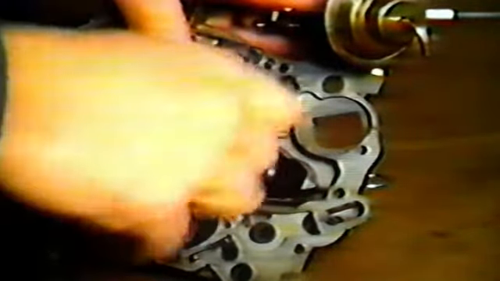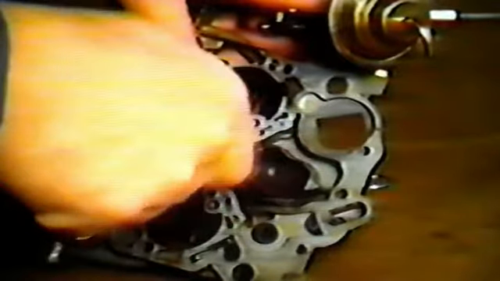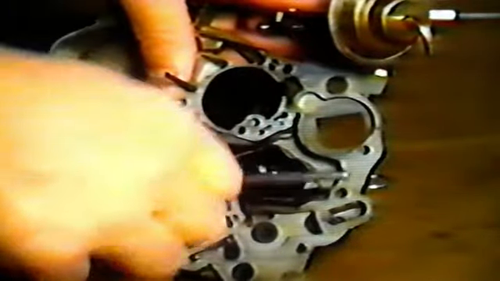To get at the rich stop plug, you first need to take the rich stop adjustment screw out of the carburetor using this special tool. You can now get the rich stop plug down inside the carb.